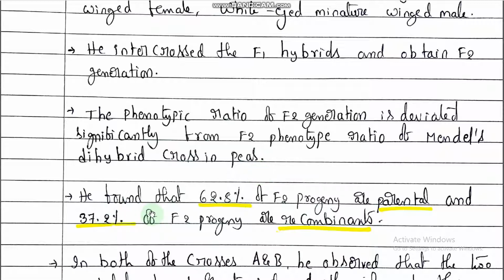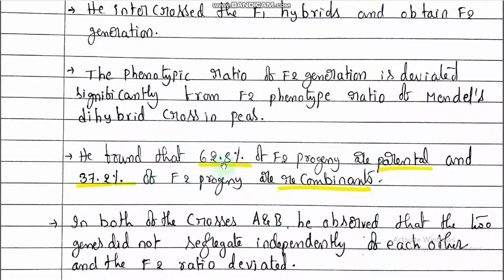He found that in F2 generation, 62.8% of F2 progeny are parental and 37.2% of F2 progeny are recombinants. Compared with cross A, in cross B recombinants increased and parental progenies decreased, right? In F2 generation of cross B, what percentage did Morgan get? 62.8% parental, 37.2% recombinants. Earlier, 98.7% parental and recombinants only 1.3%, but here the recombinant percentage is increased.